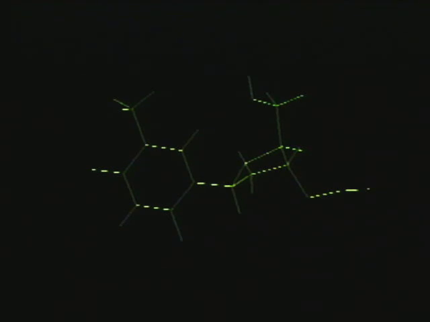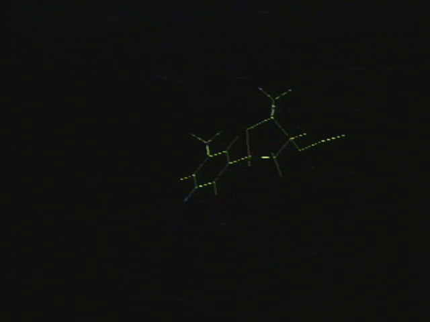AZT, the azidothymidine molecule, is shown here in a stick figure representation. Here it is superimposed on thymidine, a part of DNA produced after HIV infection. AZT is used in the treatment of persons with AIDS. Its effect is presumably due to its similarity to thymidine. This model emphasizes the bonds between the atoms in AZT.